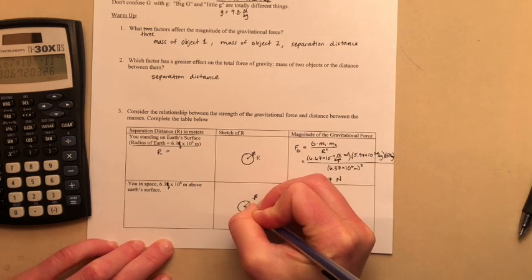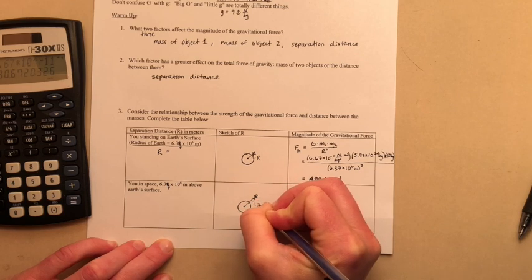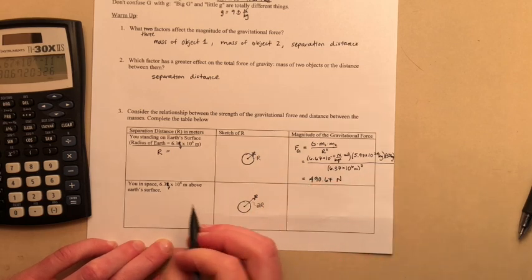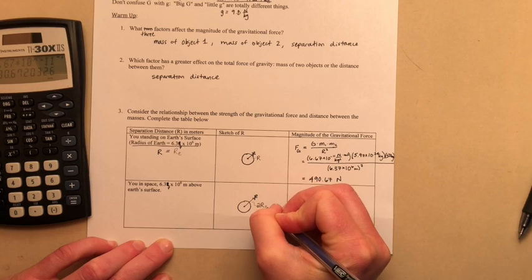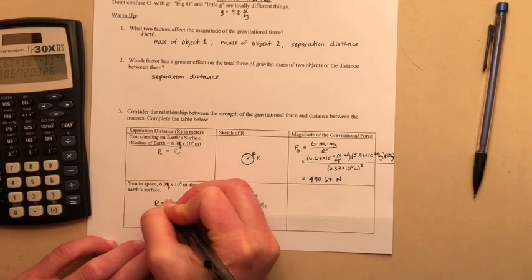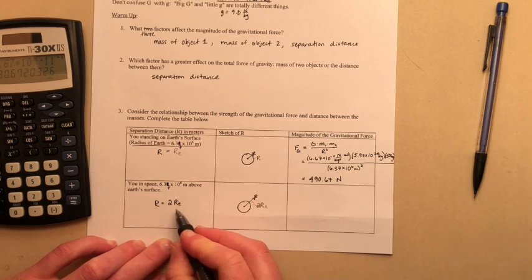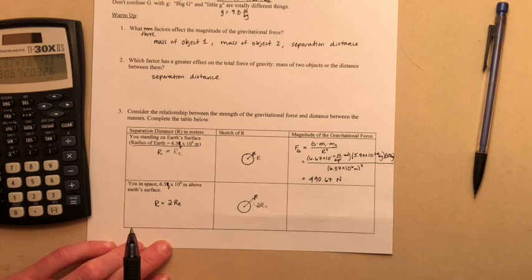So 1r was right there, and then 2r is right here. So this is now 2 radius of the Earth in terms of the distance between, I'm going to say RE there. So now r is equal to 2RE, 2 radius of the Earth, because I've doubled the distance between myself and the center of the Earth.